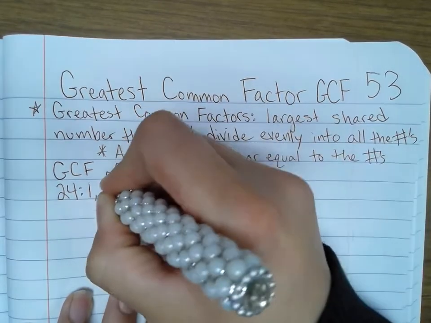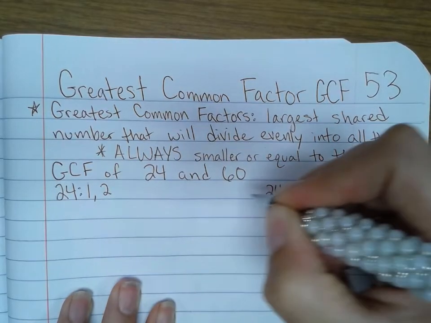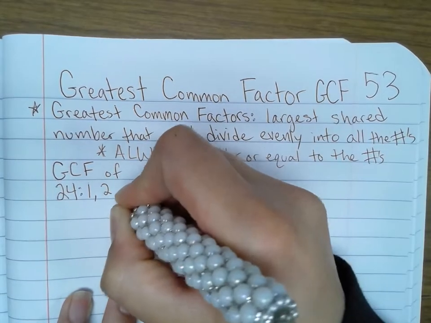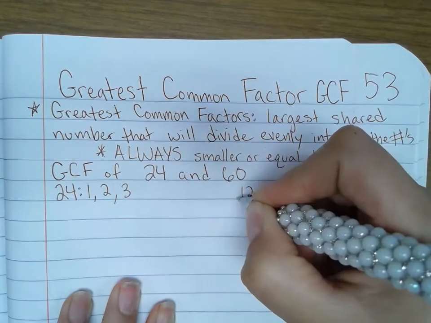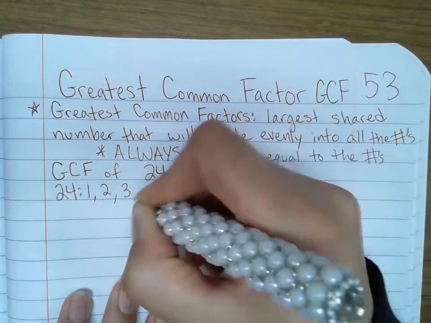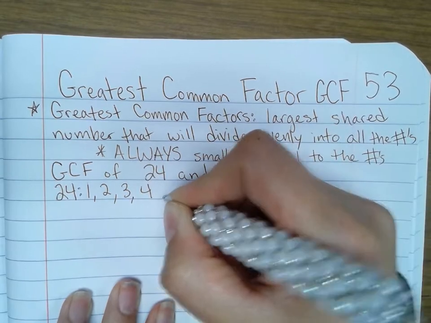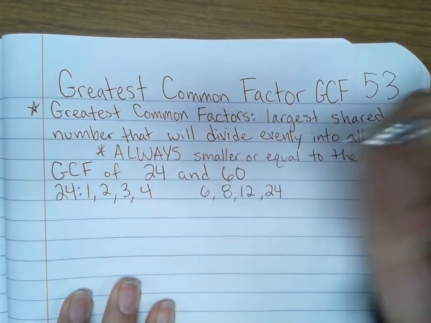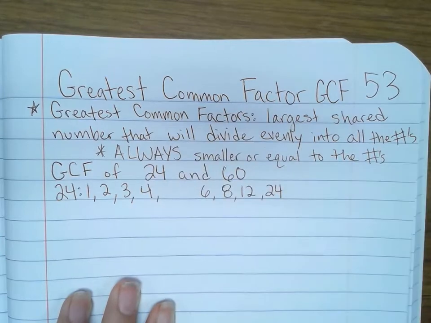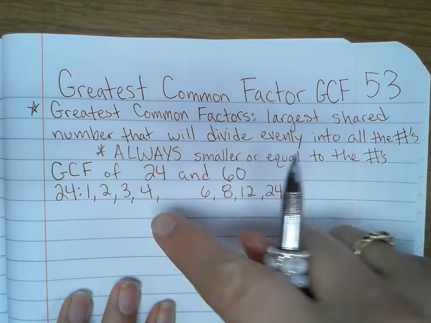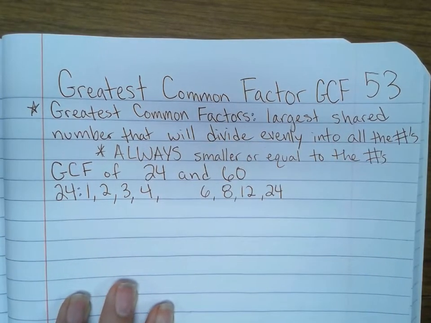Okay, next 2. I know 2 will go into it. 2 times 12. 3 will go into 24. 3 times 8. 4 will go into it. 4 times 6. And then 5 would be next, and 6 is here. 5 won't go into 24, so that tells me I am done. I have some space in here, but that's not a big deal.